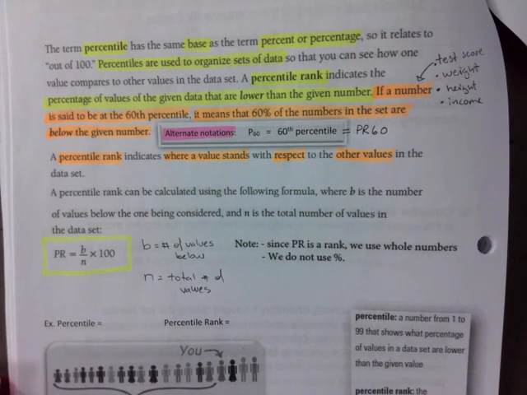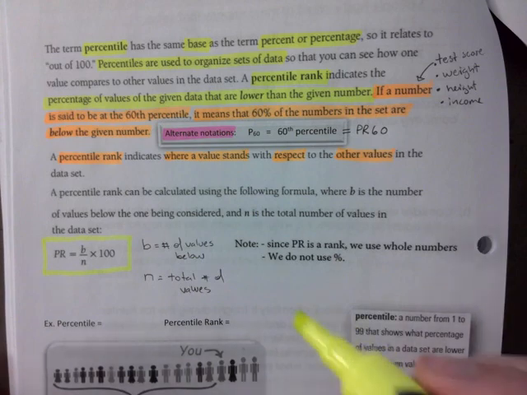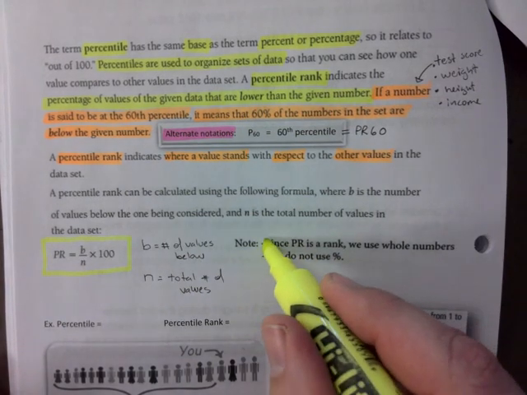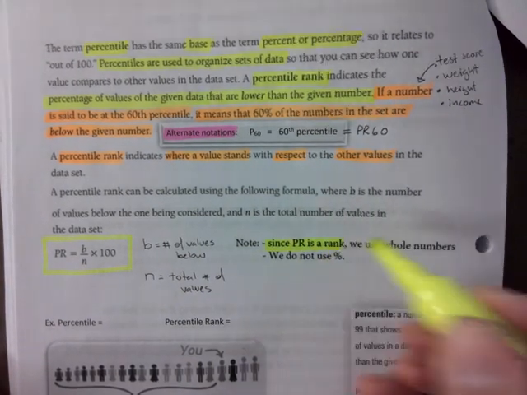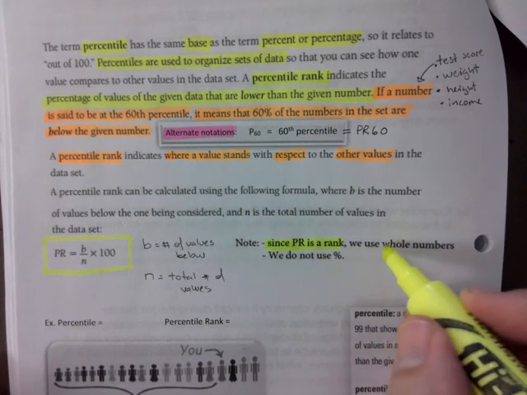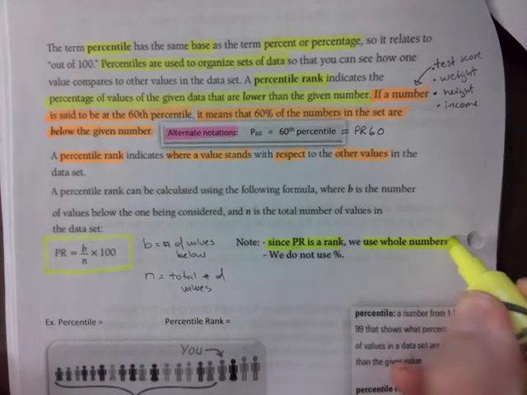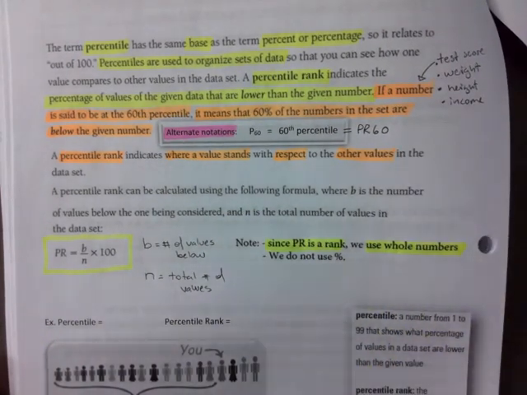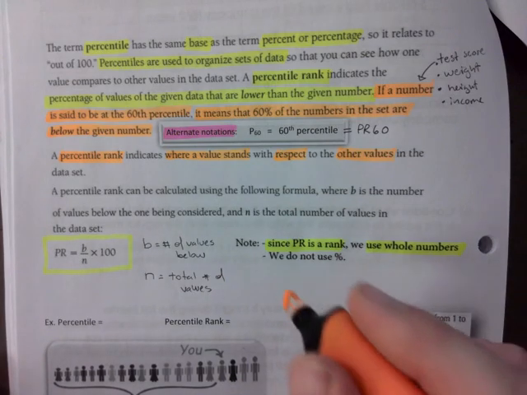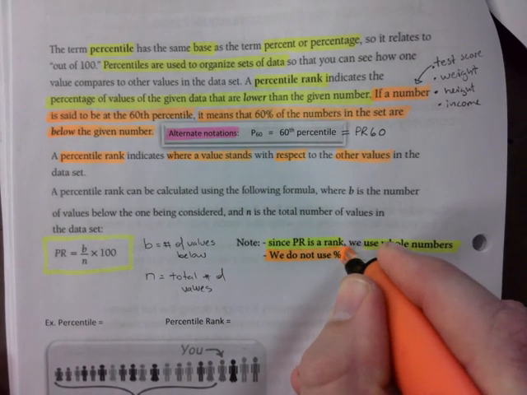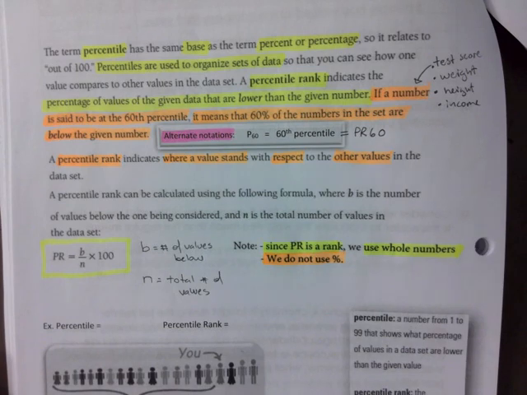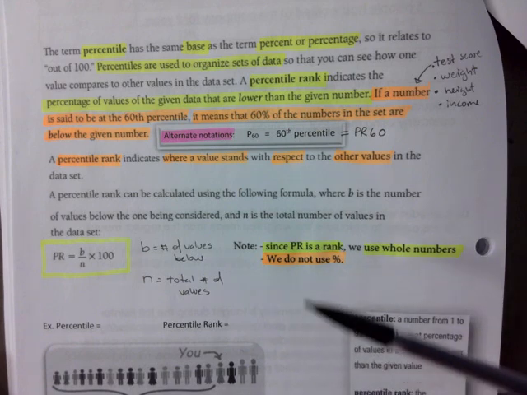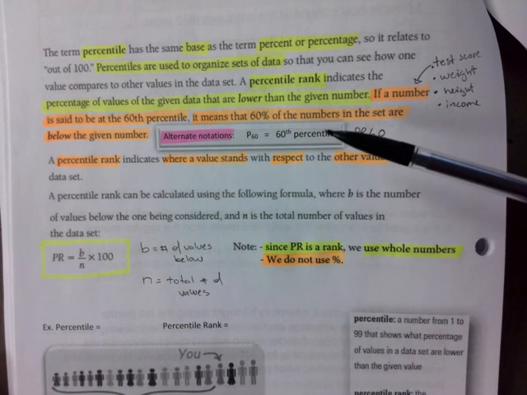I'm going to highlight this part. This is very important. Since percentile rank, since PR is a rank, we use whole numbers. And I'm going to use a different color for this one. We do not use percentage. And you might think, but Mr. Dirksen, didn't you just say percentile rank? Didn't you just say that? Okay.